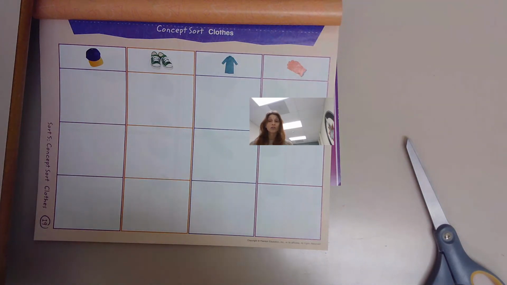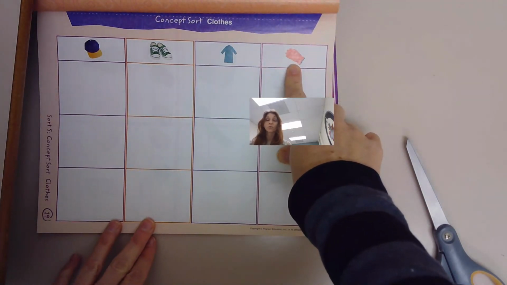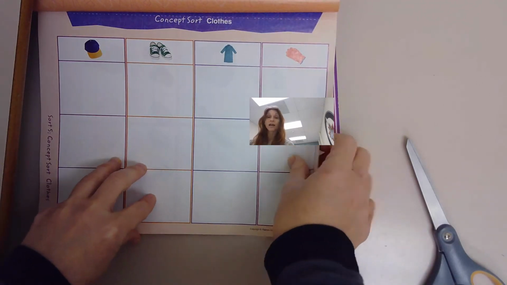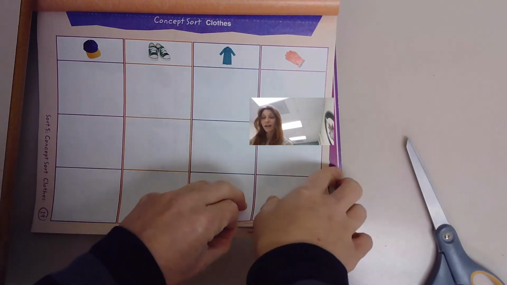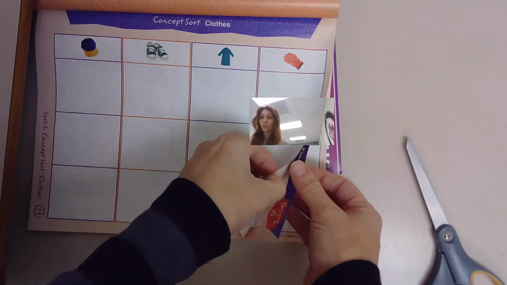So things like shirts and coats. And this column is clothes that we wear on our hands. Different types of clothes, items of clothing that would go on our hands. So you will, again, cut them out, glue them onto the proper column where they belong.